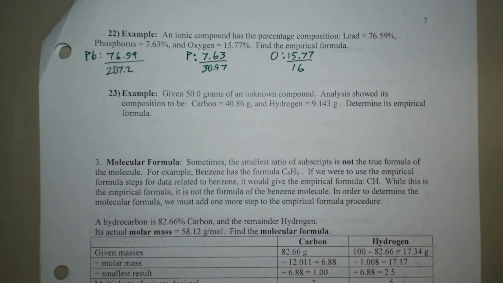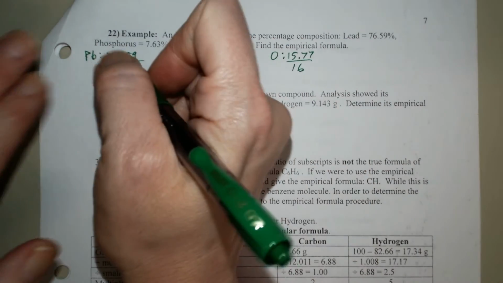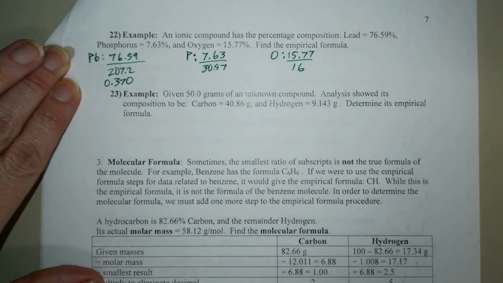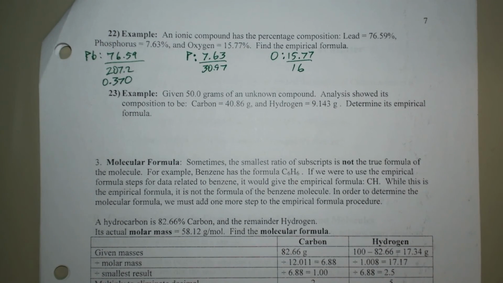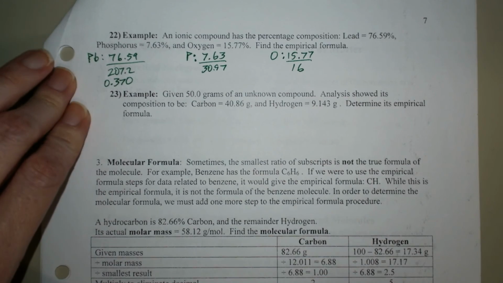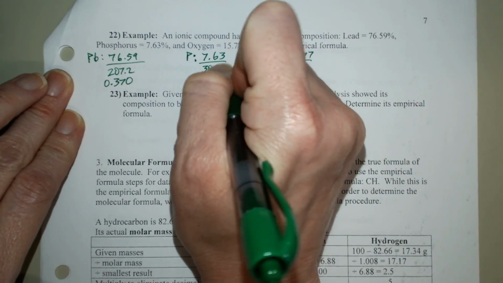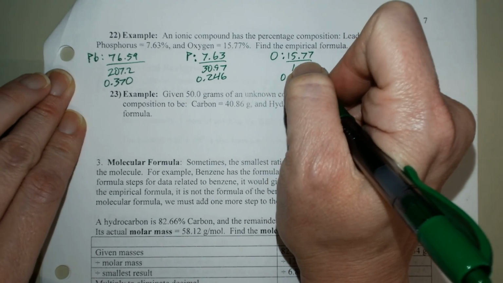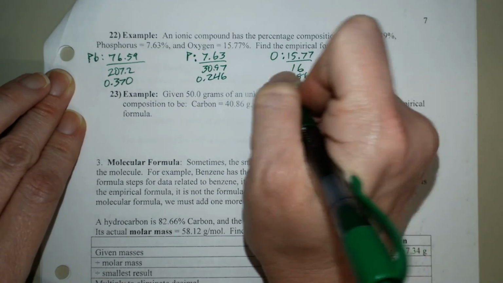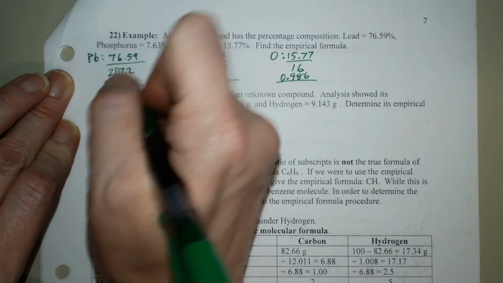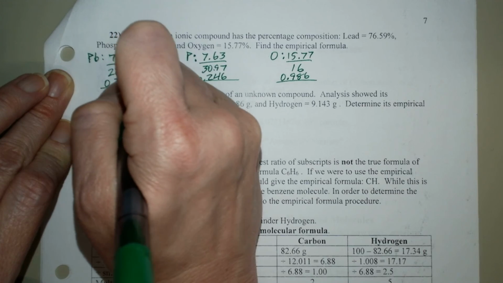So you divide by each of the molar masses, and then divide by the least number.